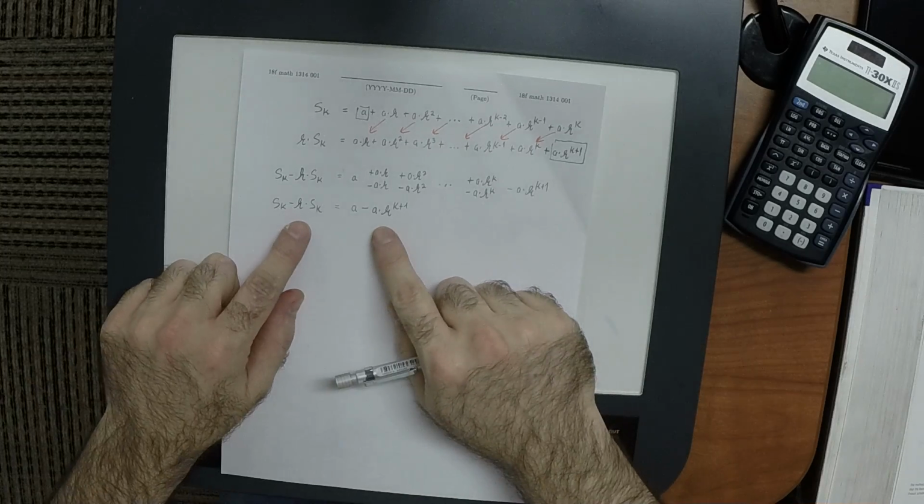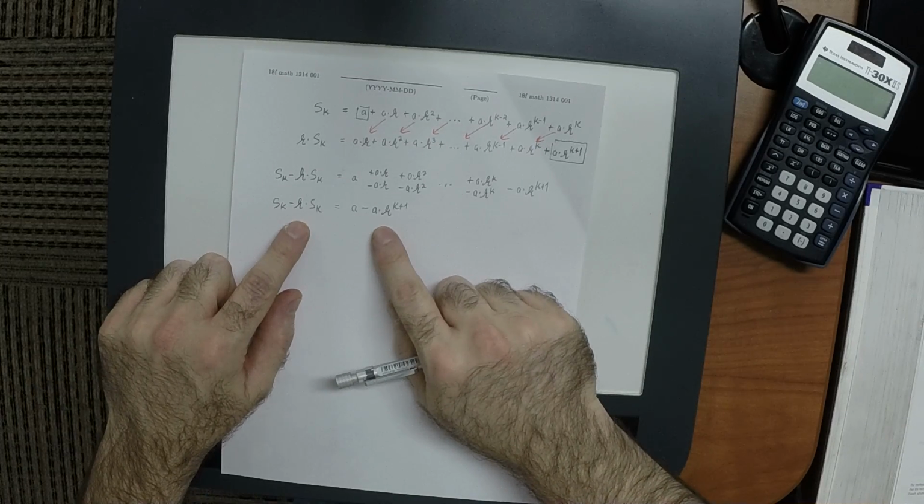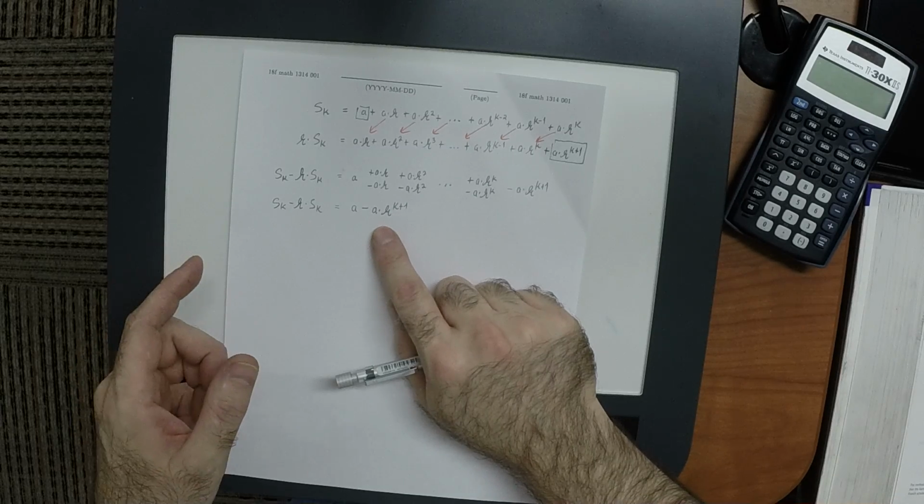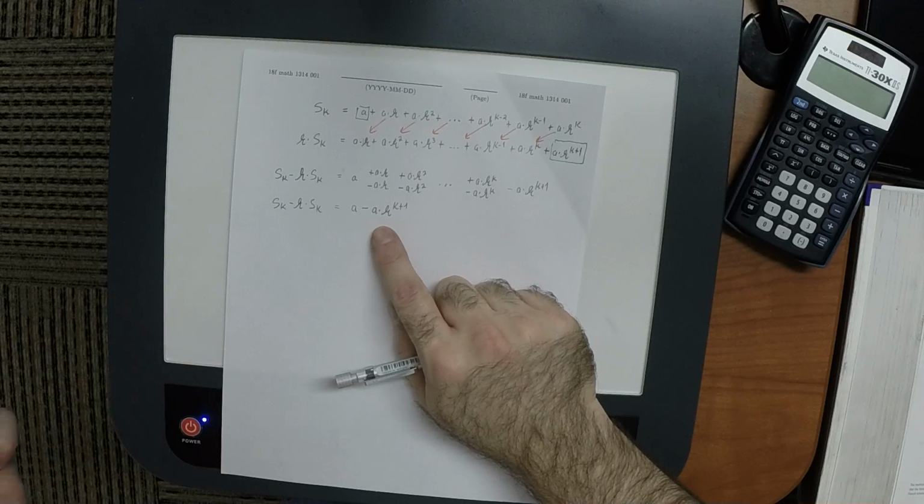So now there we've got a nice formula. So now what I want to do is solve for SK. Concerning the left-hand side, do you observe that SK is common? So we can factor it out, right?